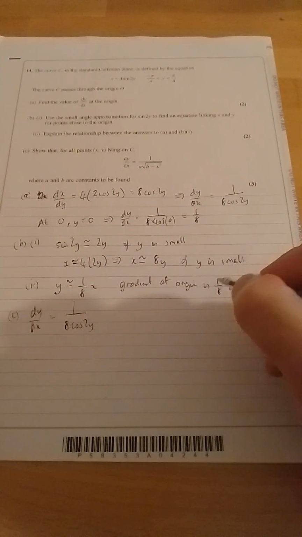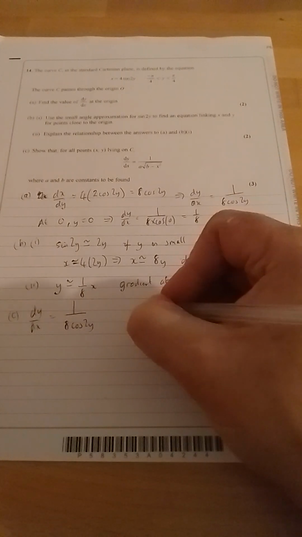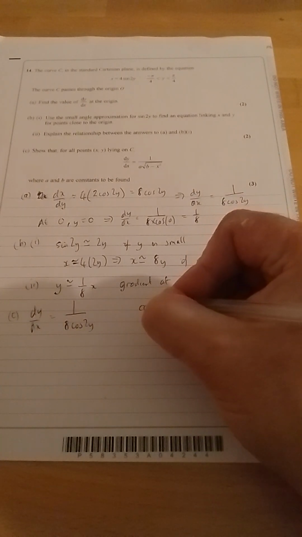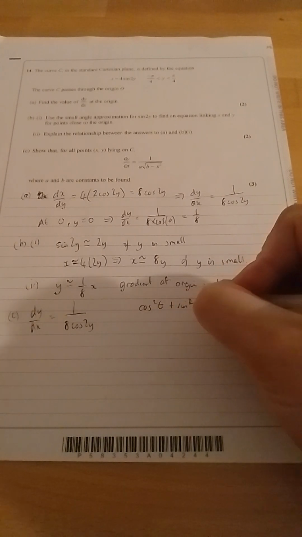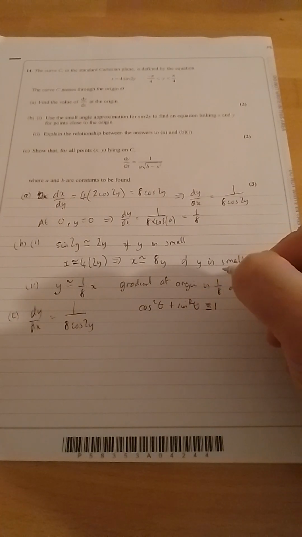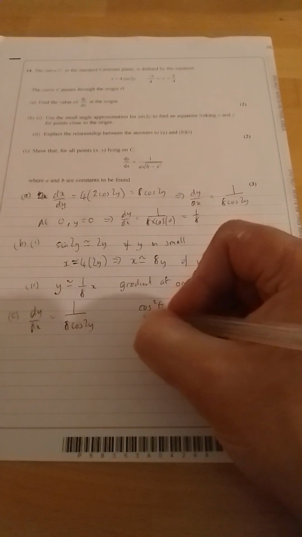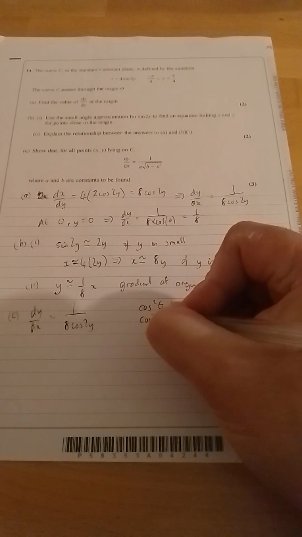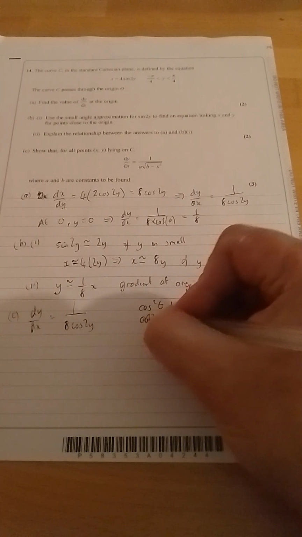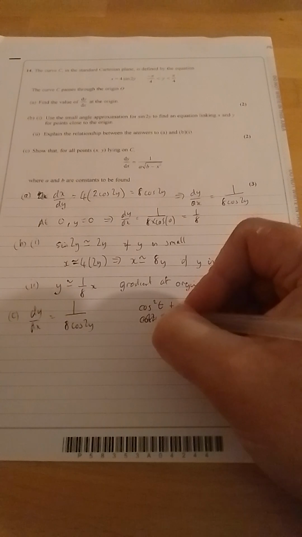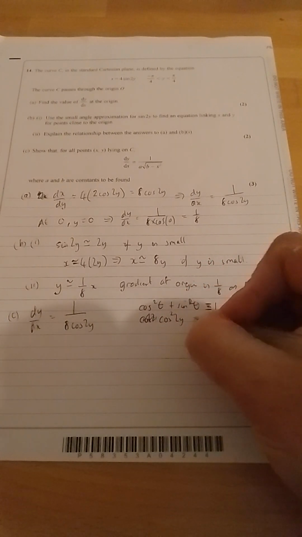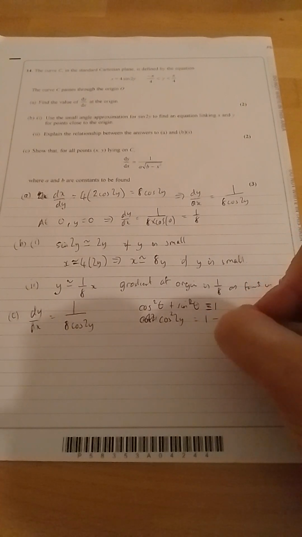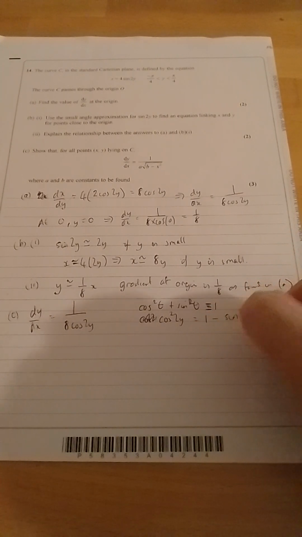Now we have our trig identity for cos of any angle. For example, cos squared theta plus sine squared theta is always equal to 1, so we could use an identity here. In this particular case, we would have cos squared of 2y is equal to 1 minus sine squared of 2y.